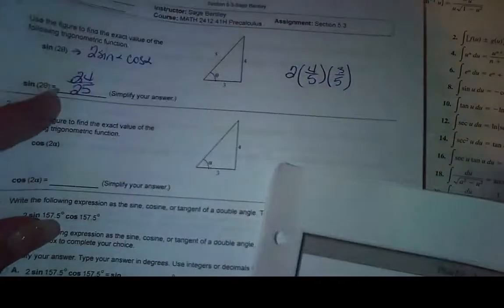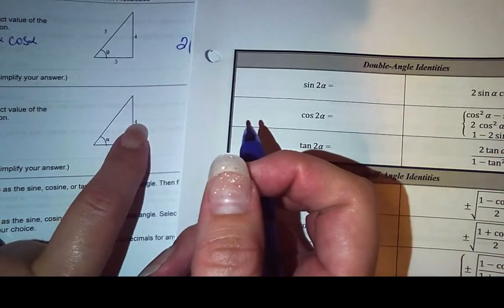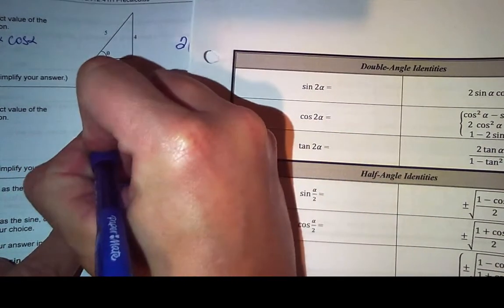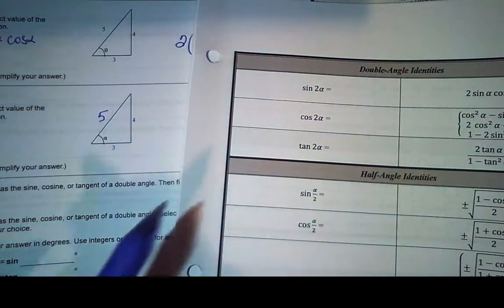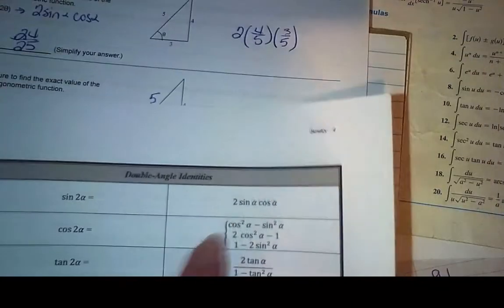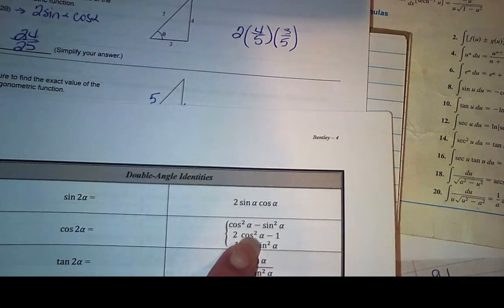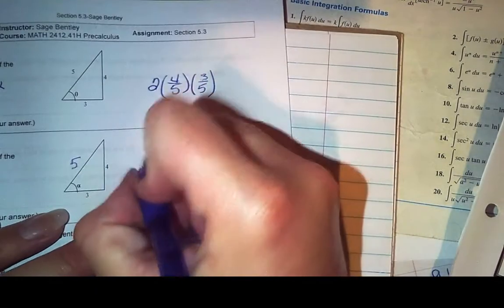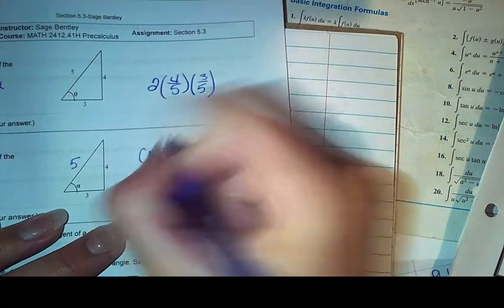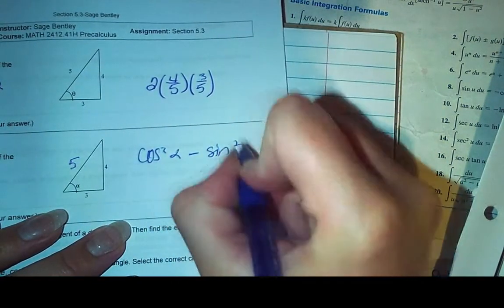So I've got the cosine of 2 alpha. Again, here's my alpha. I know that this is 3, 4, and by Pythagorean theorem, I can figure out that this is 5. Or I can remember it's a 3, 4, 5 triangle, or I can look right here and it's already done. So I've got the cosine of 2 alpha, and I said I'm just going to use this top one just for fun. I don't care, you'll still get the same answer regardless of what you use. So I'm going to do cosine squared alpha minus sine squared alpha.